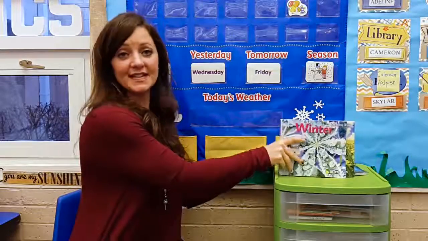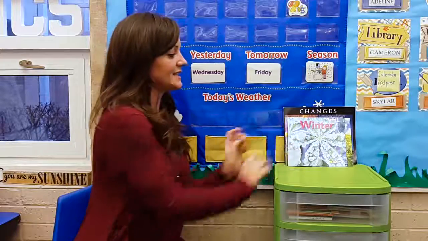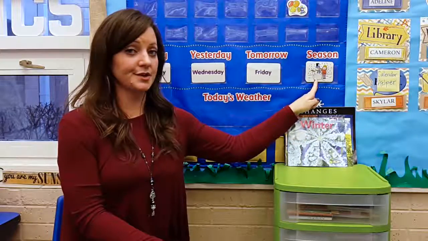It's very important that the kids give a name to each of the seasons and know what season we're currently in. Even though it might feel warm, it won't be spring until March, or it won't be summer until June. It won't be fall until September, and it won't be winter until December.